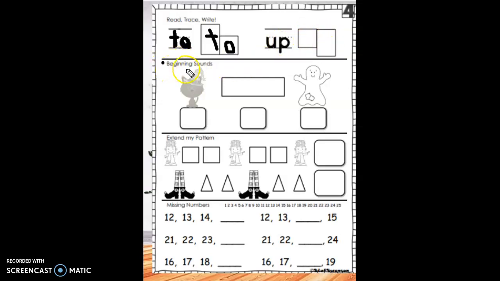Down here, the next one says beginning sounds. That means we are going to start sounding out the picture, and we are going to write the letter we hear at the beginning of that word. So for this one, it is a cat. So what is that first sound you hear in cat? That's right, it's a C. So you're going to write a C for that beginning sound.